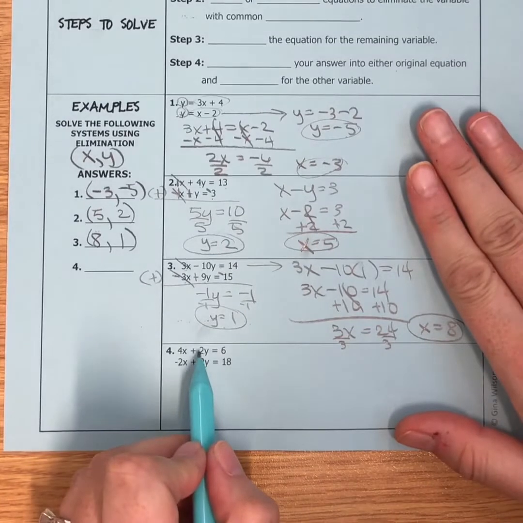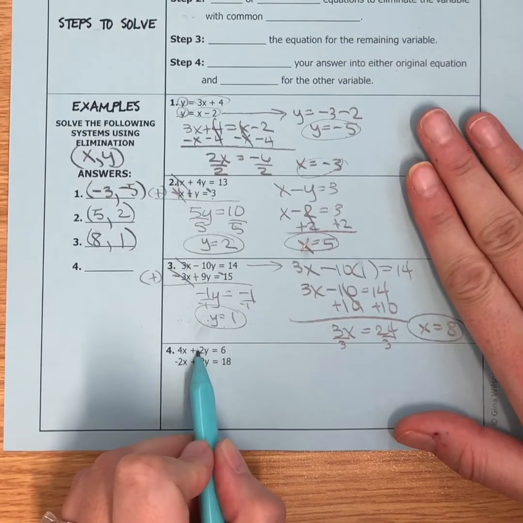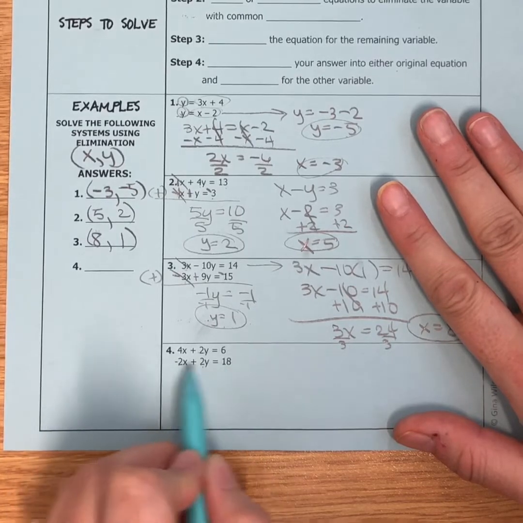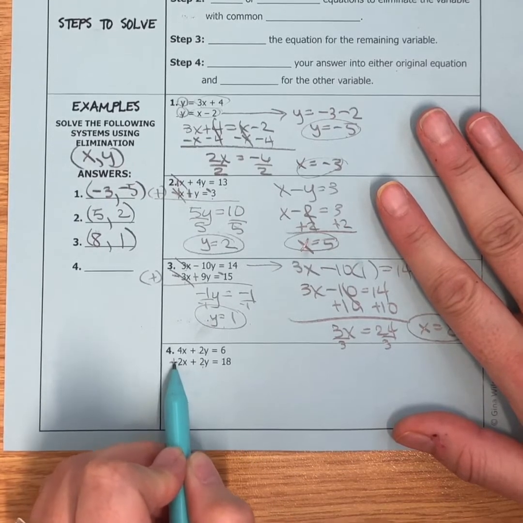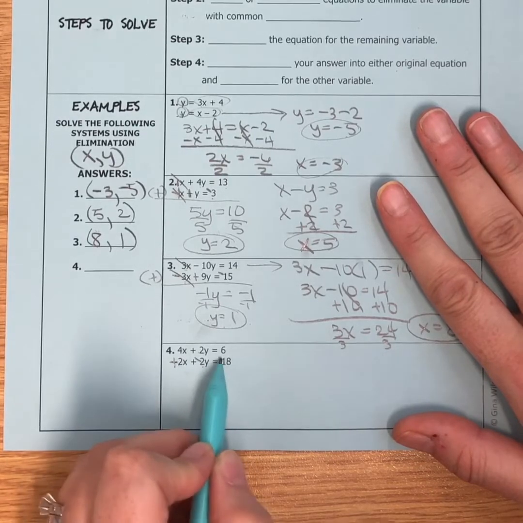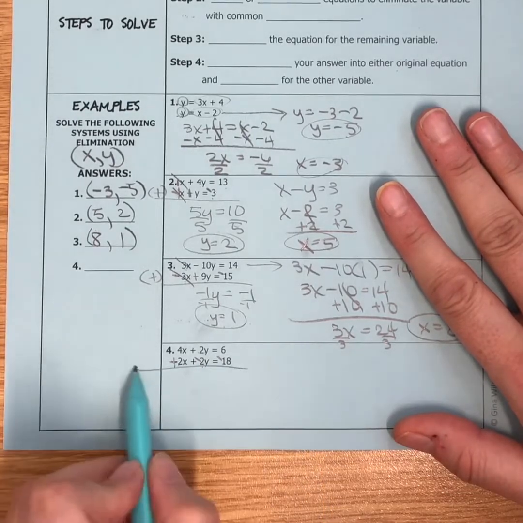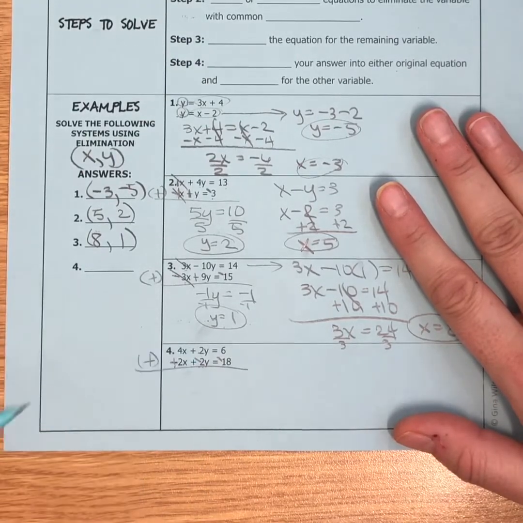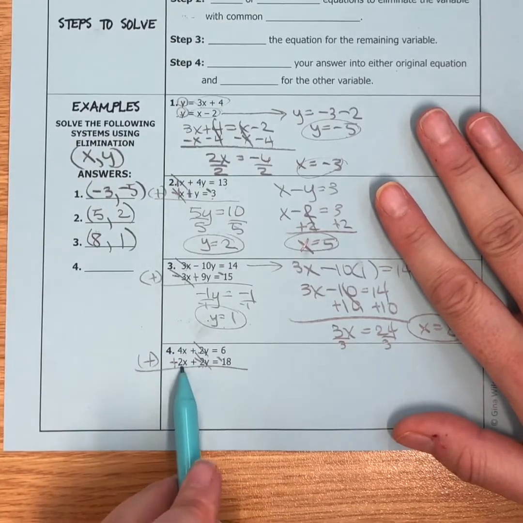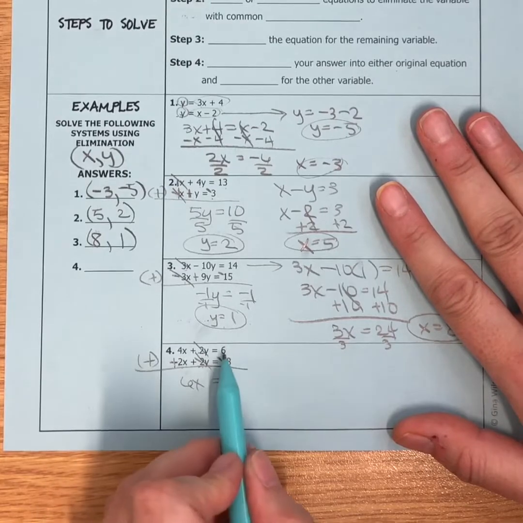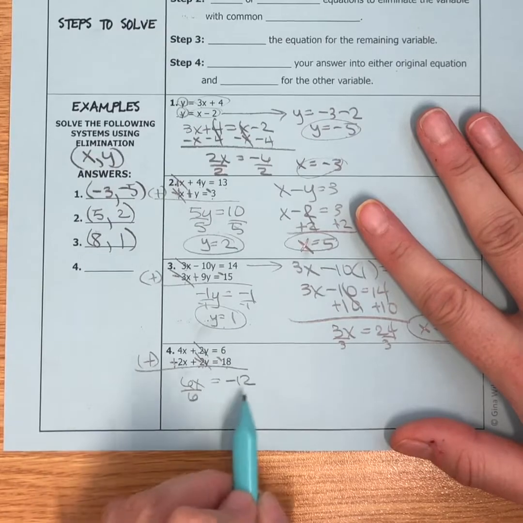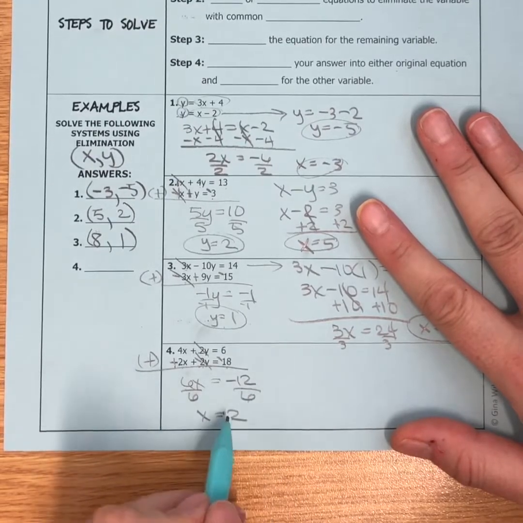So I'd rather just change the signs so that I have one positive 2y and one negative, which means I'm going to multiply everything by -1. So that -2x becomes a positive, the 2y becomes a negative, and the 18 becomes a negative. Now I can combine like terms, and the positive 2y and the negative 2y will eliminate. That's the whole point. Then I have 4x plus 2x is 6x, and 6 plus -18 is -12, since there's more negatives. Divide by 6, and x equals -2.